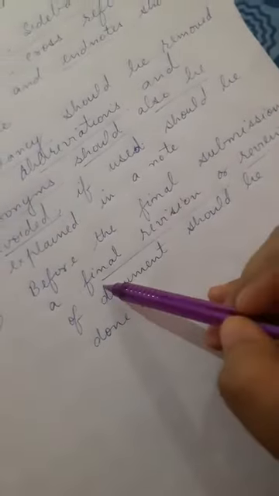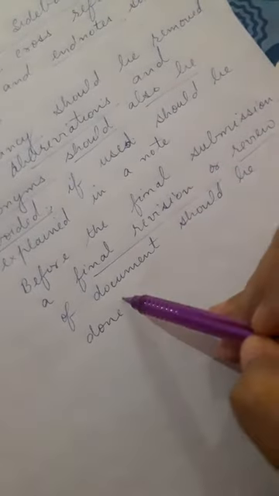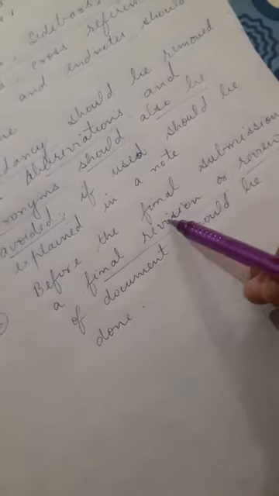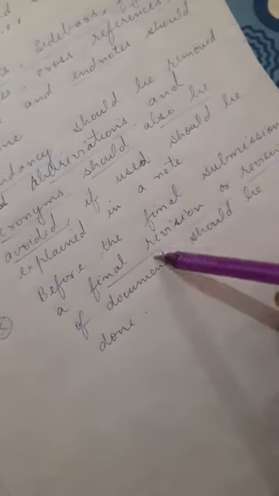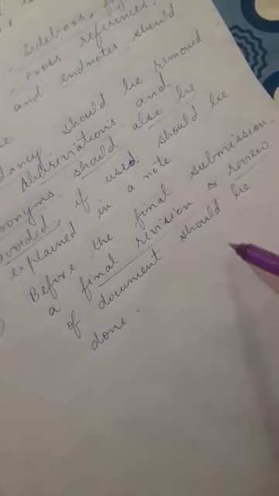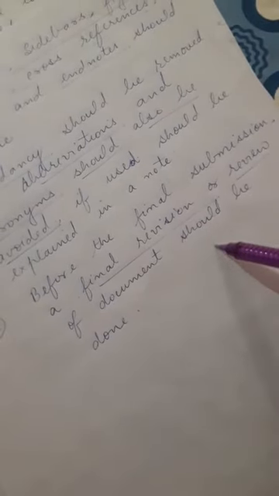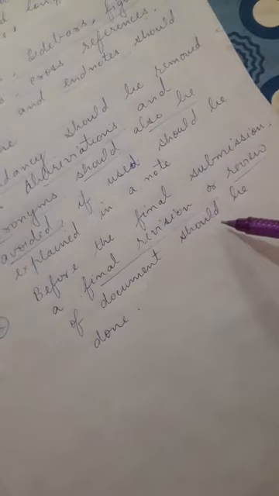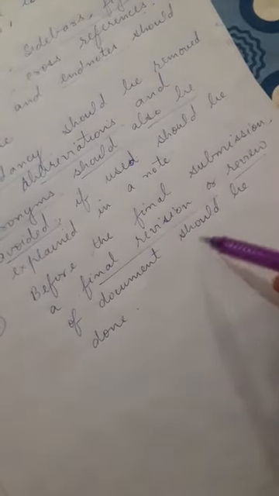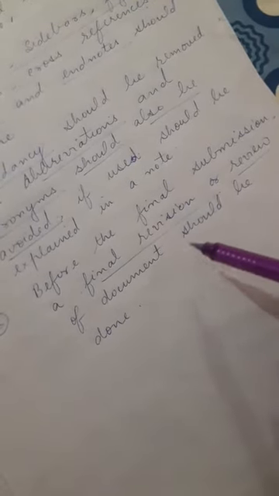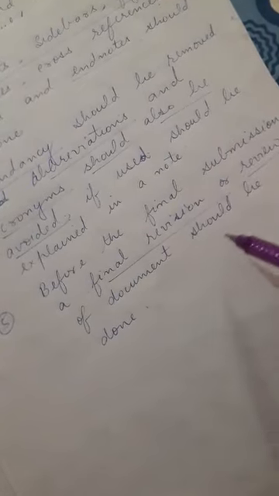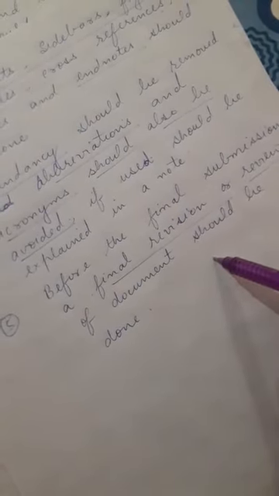Then, before the final submission, a final revision or review of the document should be done. Before you finalize, or when you think the writing you've done is complete, you should go through it. You should check if there is any technical error or grammatical error or inaccuracy, or if the facts are not mentioned clearly. If you have missed out anything, you can do the editing, and only after reviewing or revision should you finalize your document, and then get it submitted or finally compiled, right?